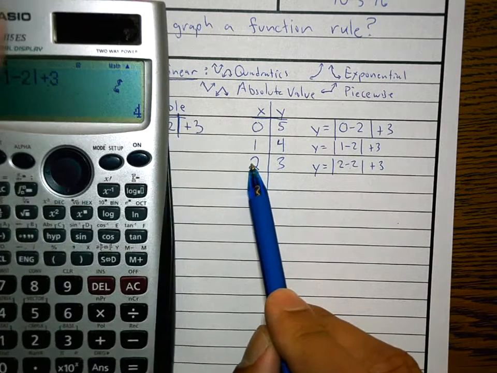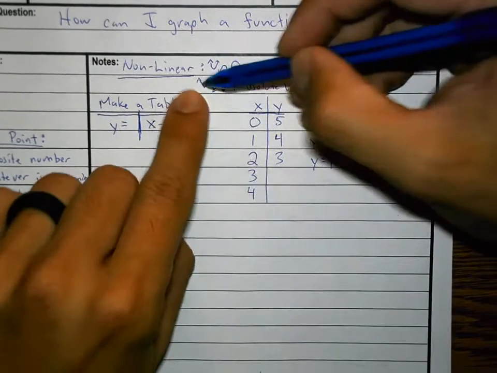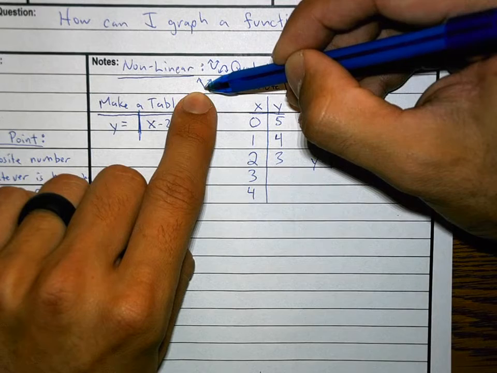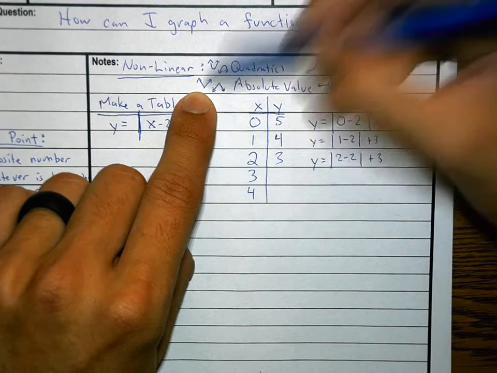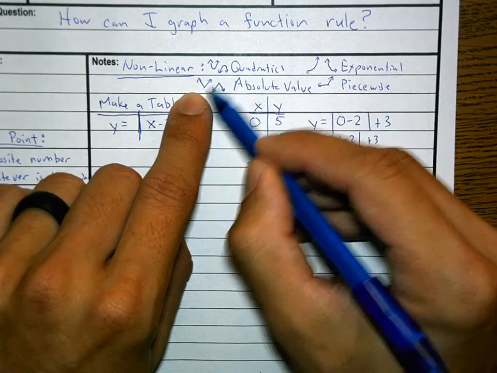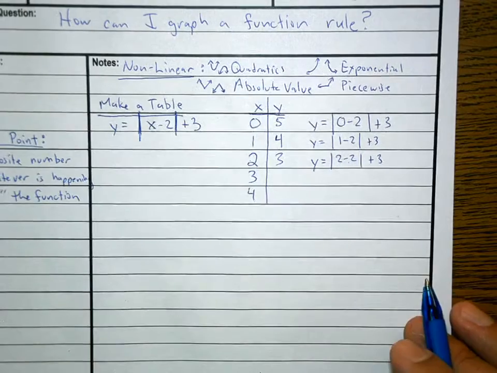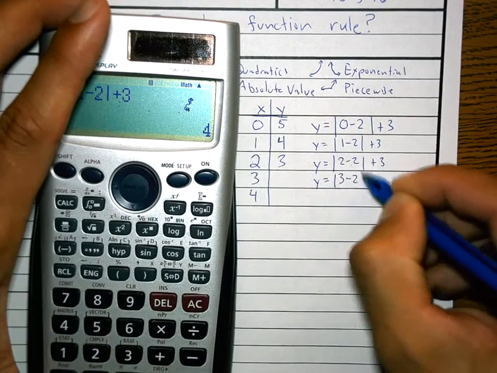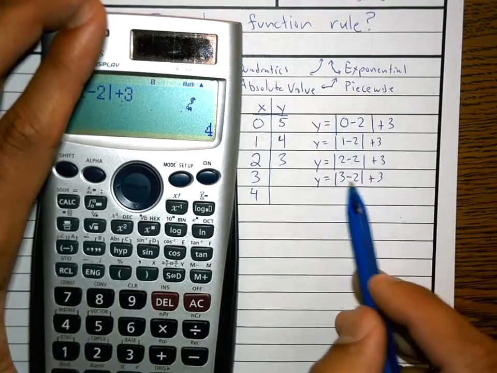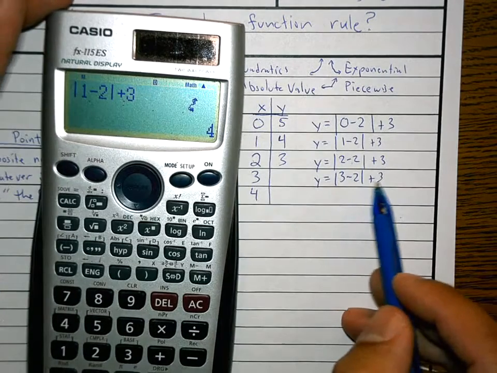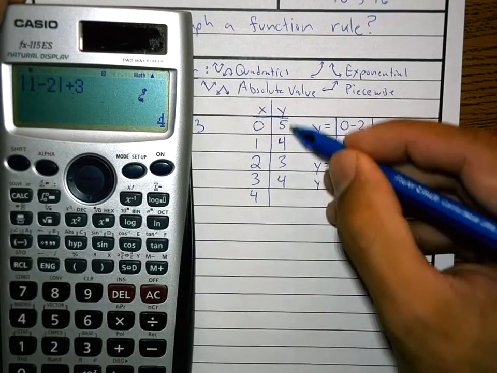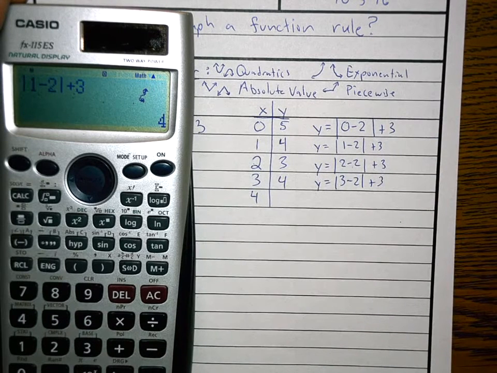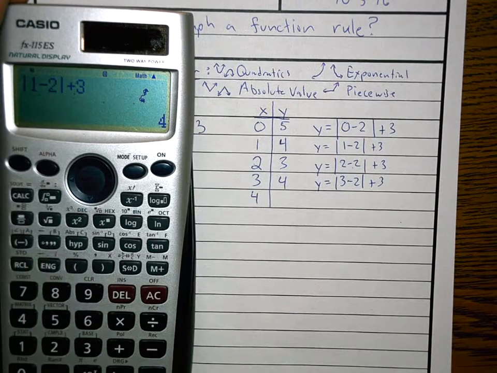What we are doing with our center number is this. We are finding points, and we are now to the center number, so something should happen when we go to the next point. The next point should go in a different direction. Let me prove it to you. 3 minus 2 plus 3. What's 3 minus 2? 1. Plus 3 is? 4. So the pattern changes because it's not a linear function. It's an absolute value function.